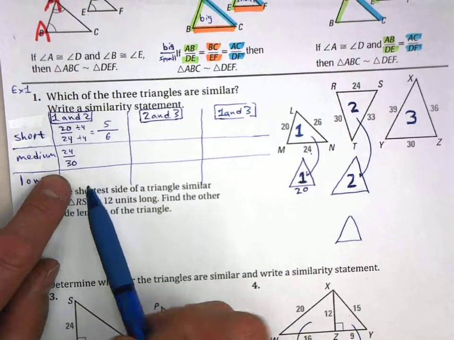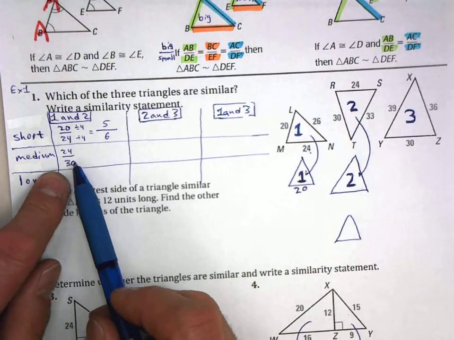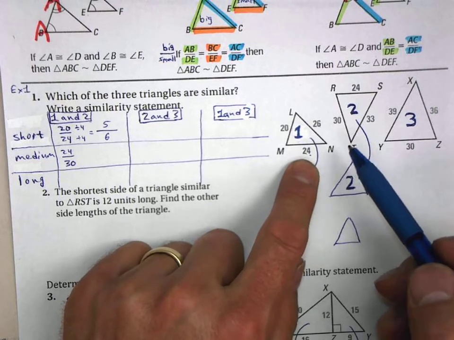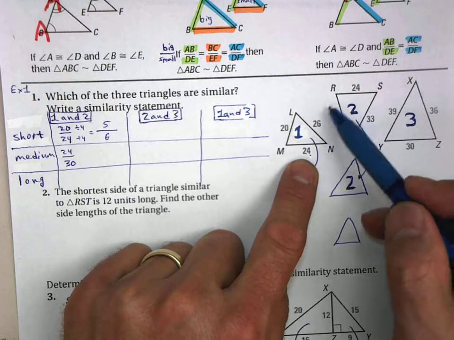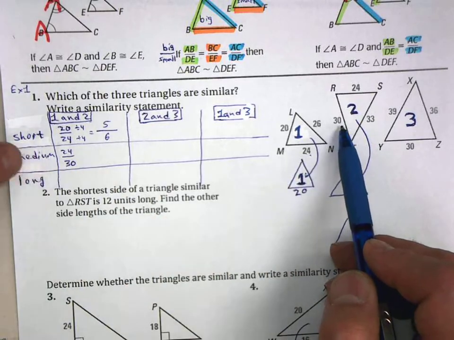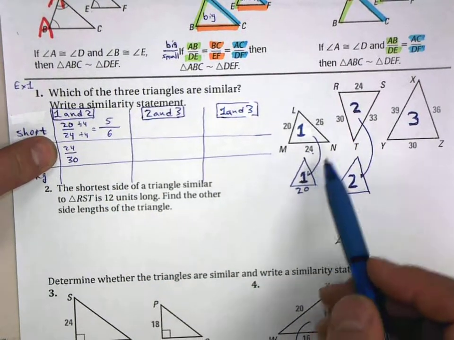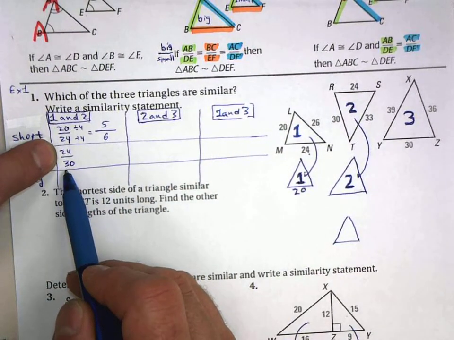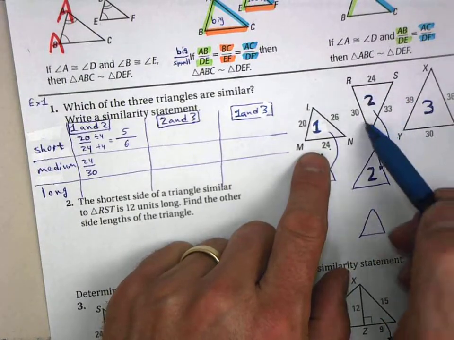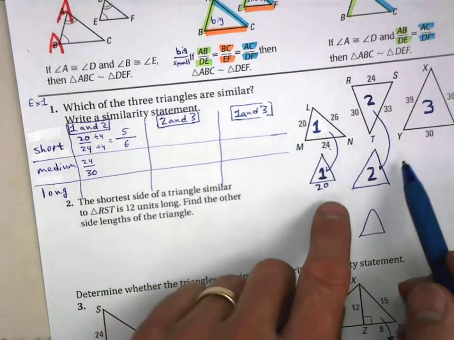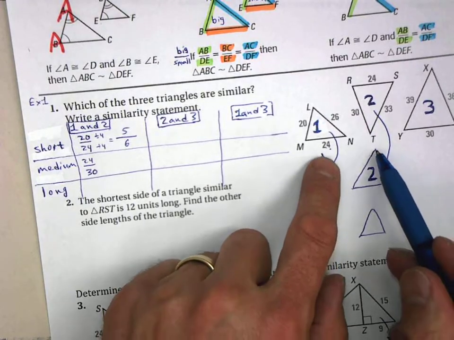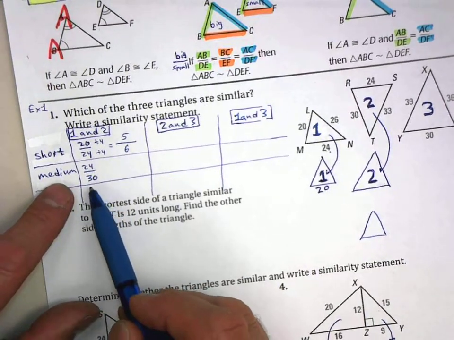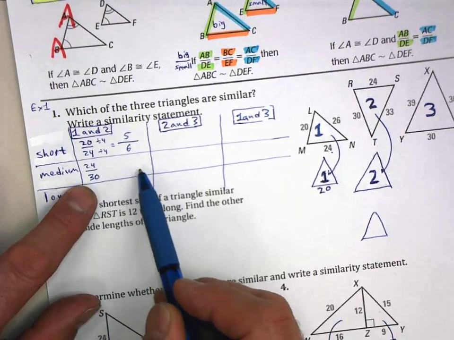So now you do the same thing. Well, I've started to do the same thing for the medium side. Okay, so which is the medium side here? It's 24 for triangle 1. And for triangle 2, the medium side is going to be 30. So you have 24 over 30. And it'll be these two sides that correspond to each other once you get your numbers on there. And then reduce this 24 over 30 and see if you get the same ratio.